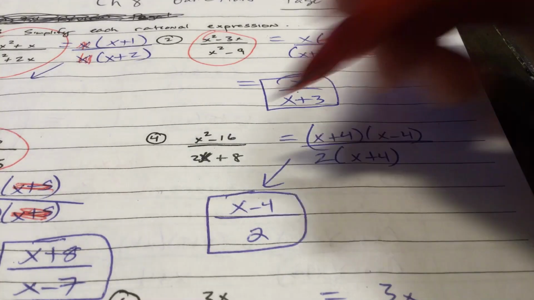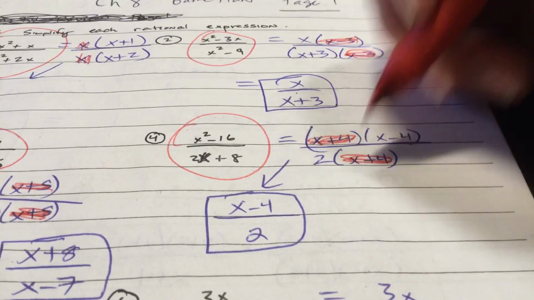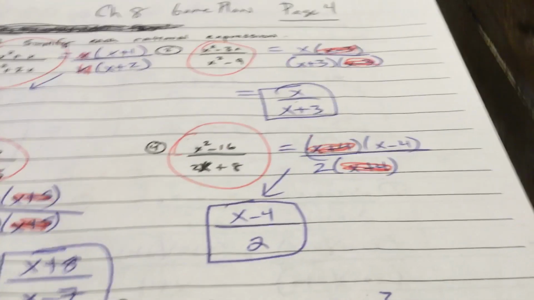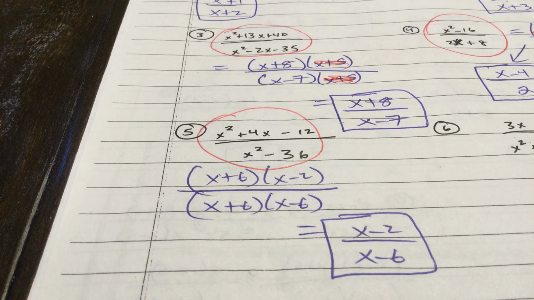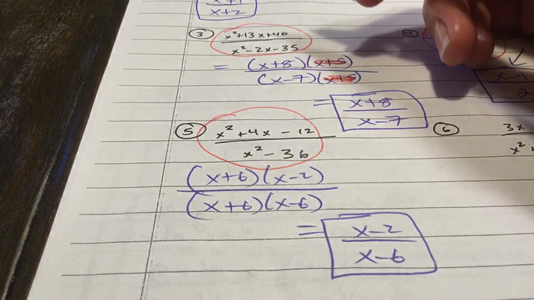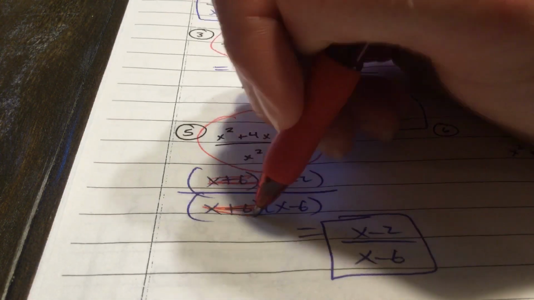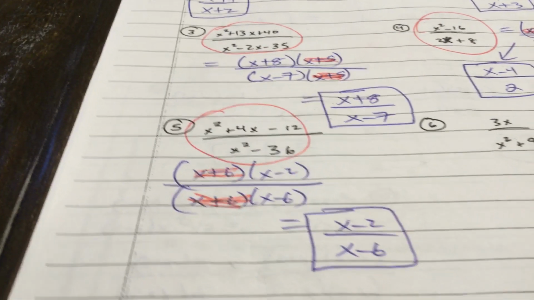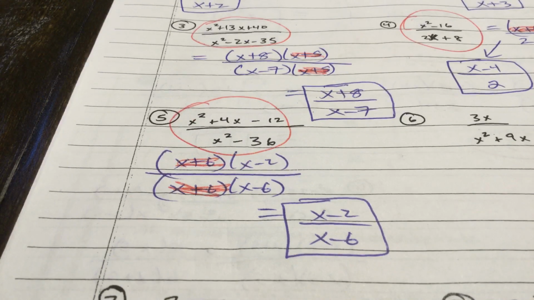Here it comes, x plus 5's cancel, leaving you with x plus 8 over x minus 7. Number 4. The numerator factors would be x plus 4, x minus 4. Down below, you can just take out the 2 they have in common, leaving you with 2 times x plus 4. x minus 4 over 2. Top: what multiplies to 12 and differs by 4? x plus 6, x minus 2. x squared minus 36 factors would be x plus 6, x minus 6. Factor eliminates the x plus 6's, 1 north, 1 south. Cancel those same factors, leaving you with x minus 2 over x minus 6.